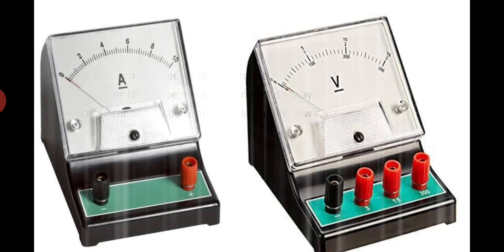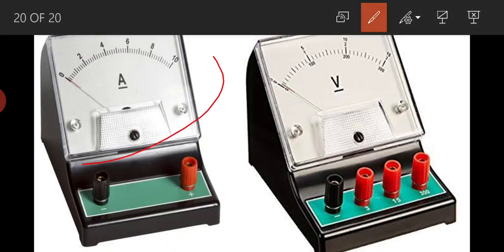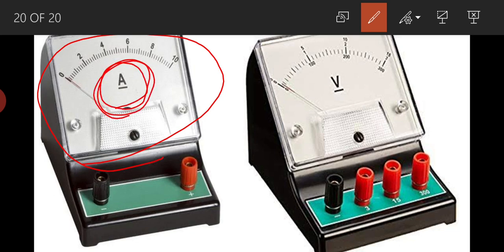So here you can observe the images of an ammeter and a voltmeter. This is how an ammeter looks. Here the symbol A represents amperes, meaning it is measuring the current in amperes, and in this voltmeter the symbol V represents voltage, meaning it is measuring voltage in terms of volts.